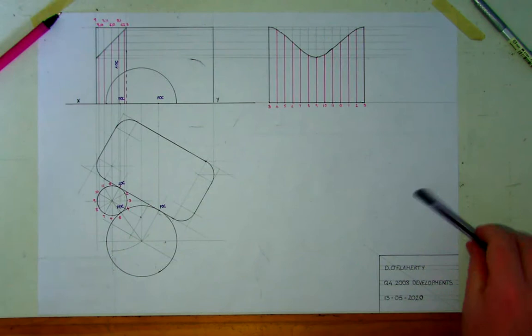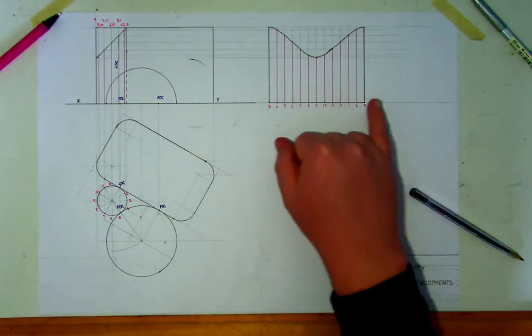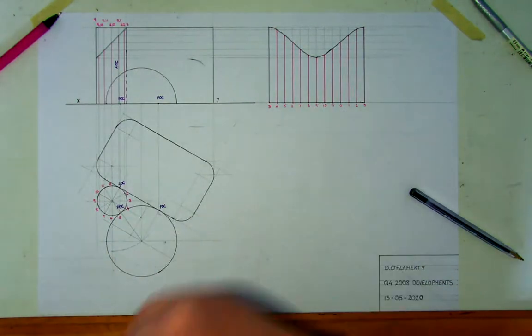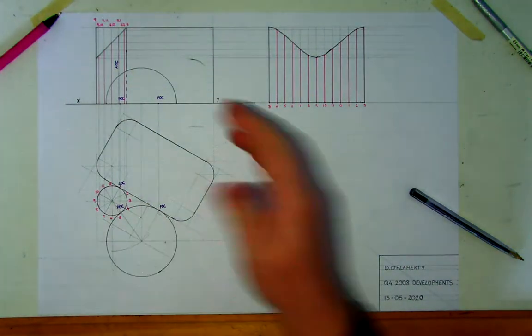Alright. Hey lads, you can put them in colour if you want, you don't have to. Just get the development, the plan, elevation and development done. Make sure and show the line of contact, 2 points of contact, and get the development done.